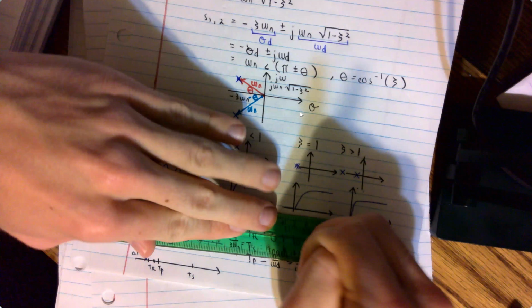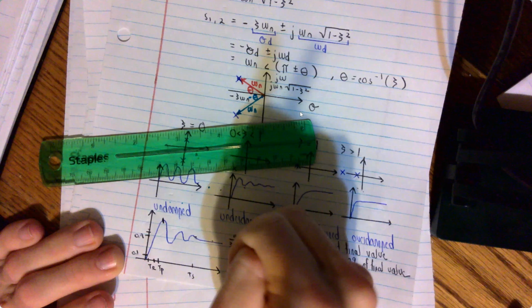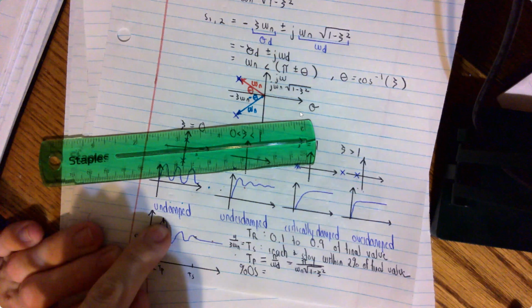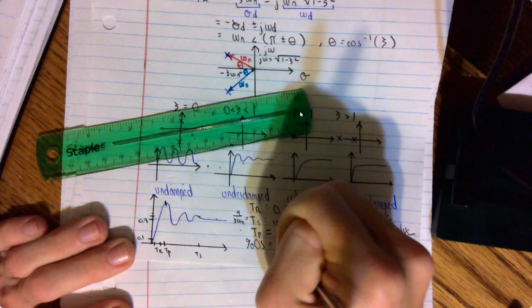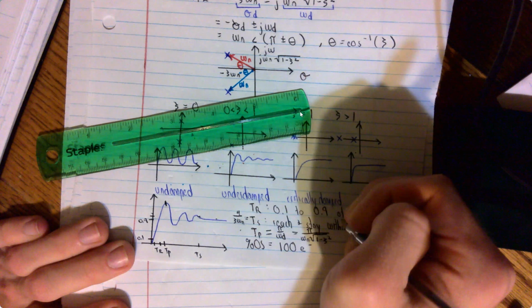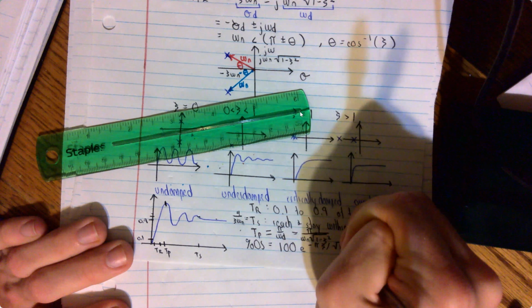Okay. And then your percent overshoot, that's basically how much you overshoot your final value by. And so here what we're going to see is that it's given by the equation 100 e to the negative pi zeta all over the square root of 1 minus zeta squared.